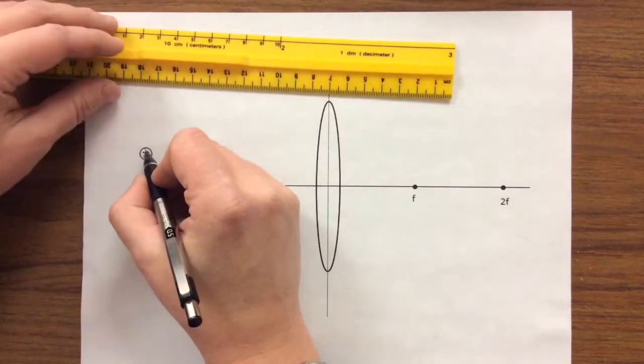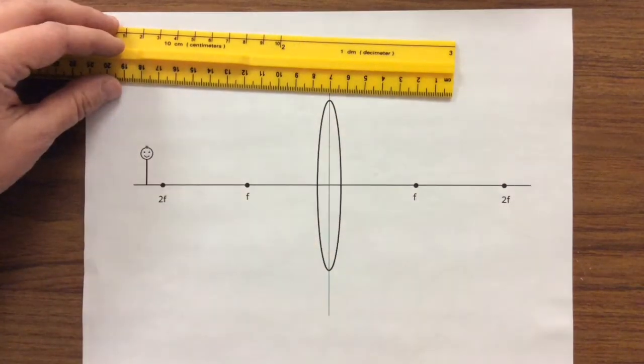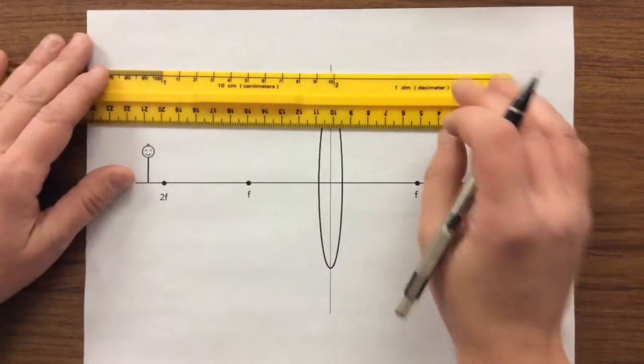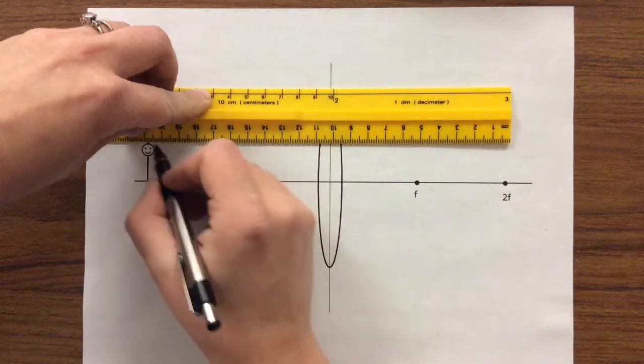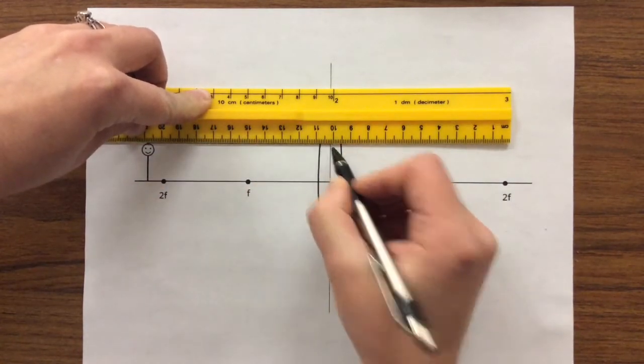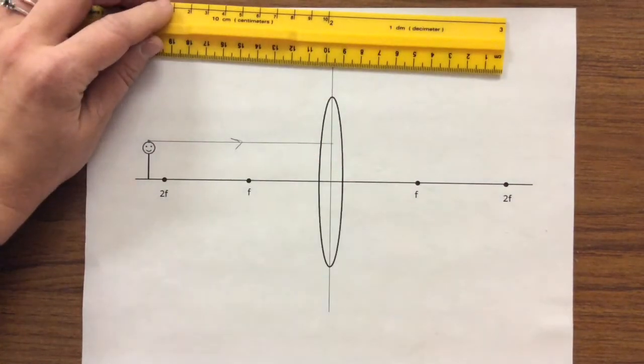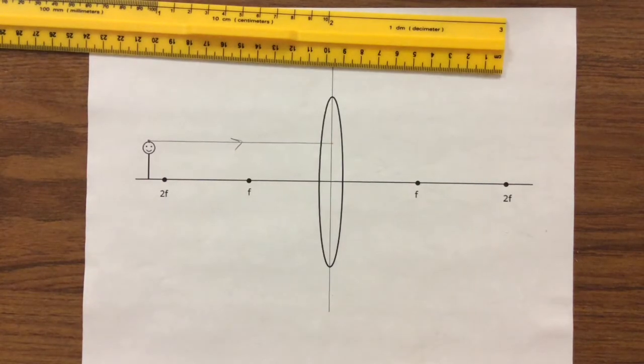So I'm going to draw all of these rays starting from the very top of my object, so right from the little smiley guy's head. The first one I'm going to draw goes parallel to the lens's axis, so it just goes straight across like that. Now, the focal point is by definition that spot where parallel rays are going to meet.